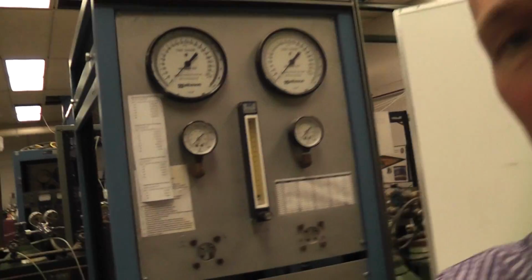So we'll learn in class that an orifice plate allows you to flow a gas across a plate that has a hole in it, and the pressure drop across that hole is calibrated against the flow rate. And I'll show you the back side of this panel so you can get an idea of what it looks like. So here we go.